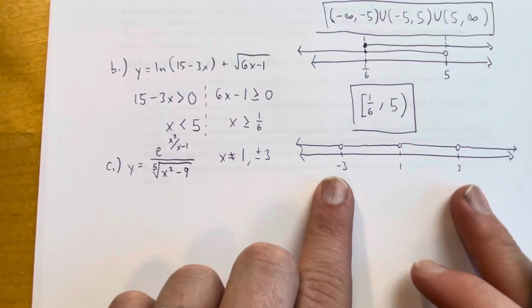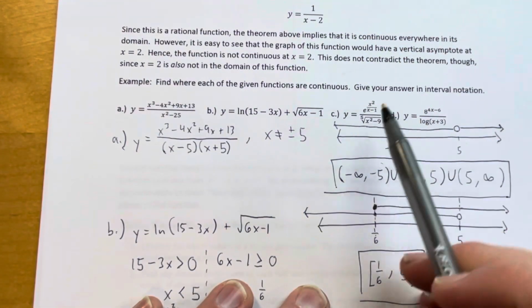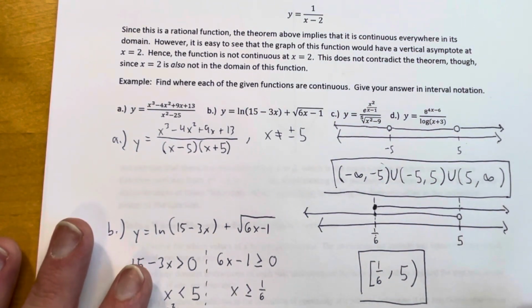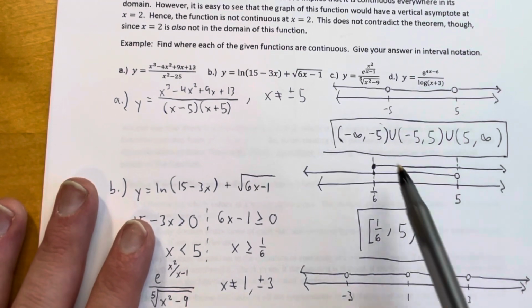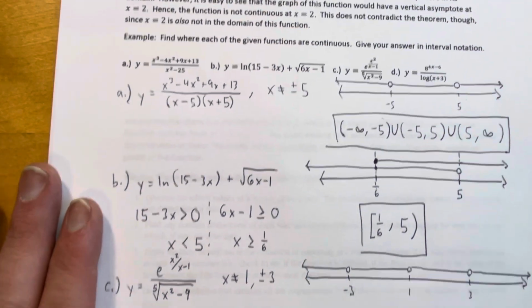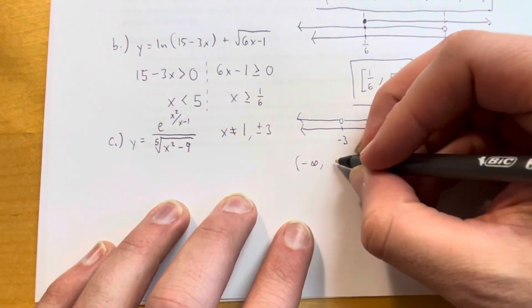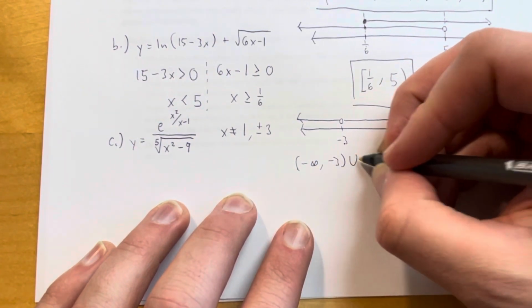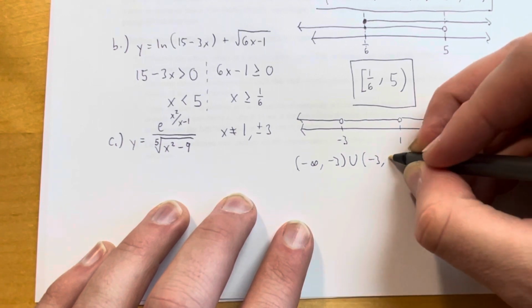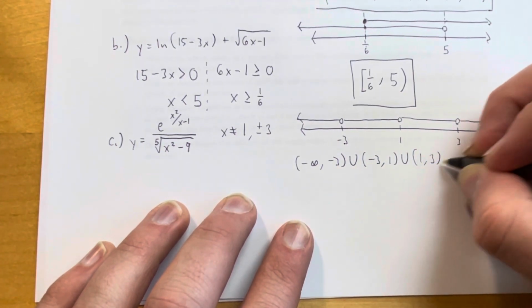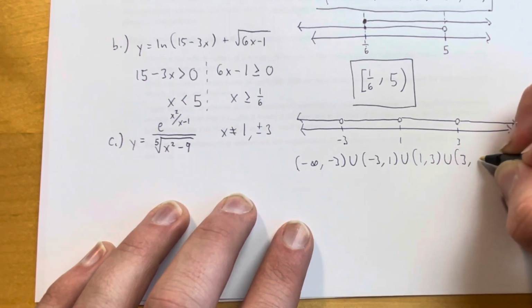This is similar to our first example up here, where we had almost all real numbers, but just a couple of holes in the graph of that line up there. And what we ended up with was a union of intervals when that happened. So that's going to happen here as well. I'm going to have negative infinity to negative 3, union negative 3 to 1, union 1 to 3, union 3 to infinity.